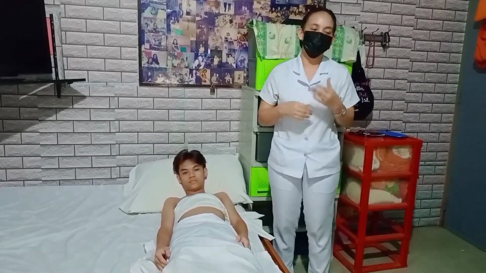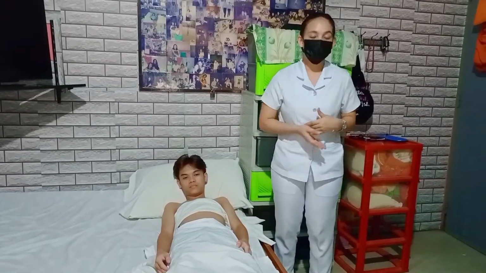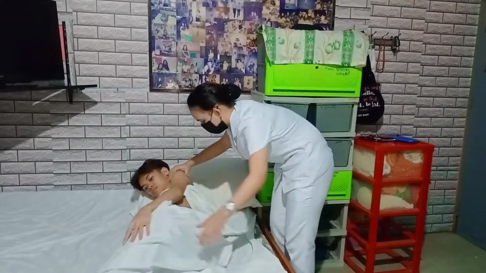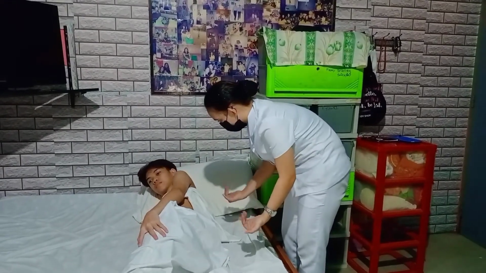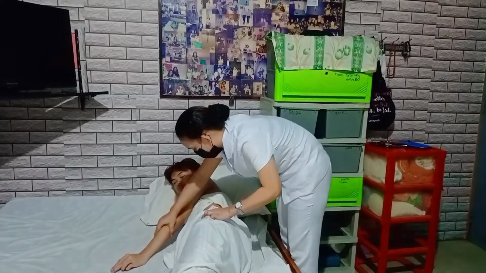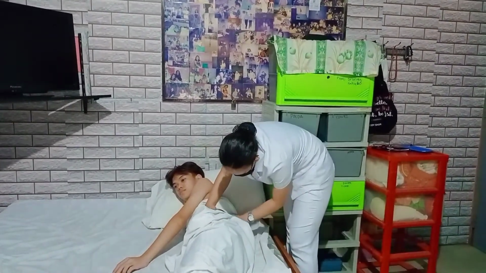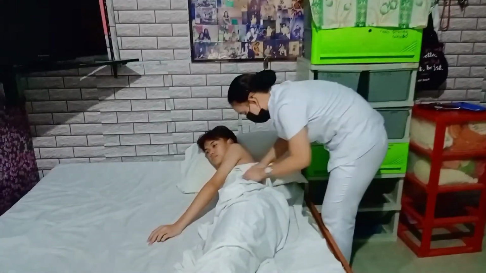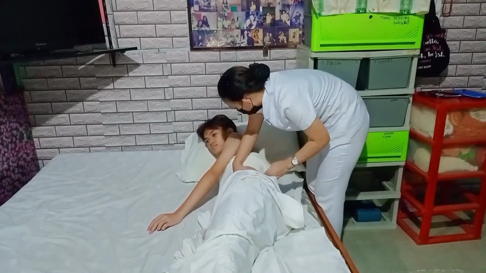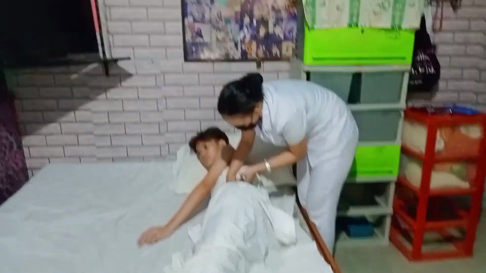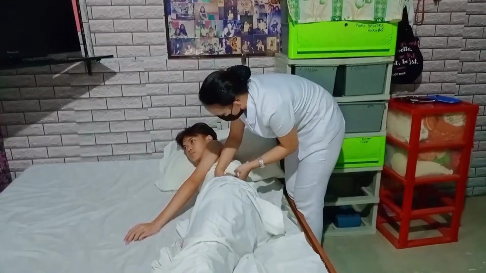I chose method 2, where I ask my client to turn to the right side. So sir, can you please turn to the right side, like that, sir? Can you please move forward here? Okay, sir. Thank you, sir. And place your hand there. Sir, can you please breathe normally whenever I palpate? Sir, do you feel any pain or tenderness? Wala. Okay, sir, thank you.